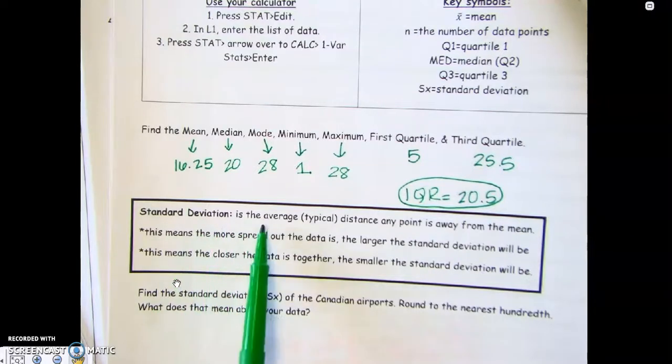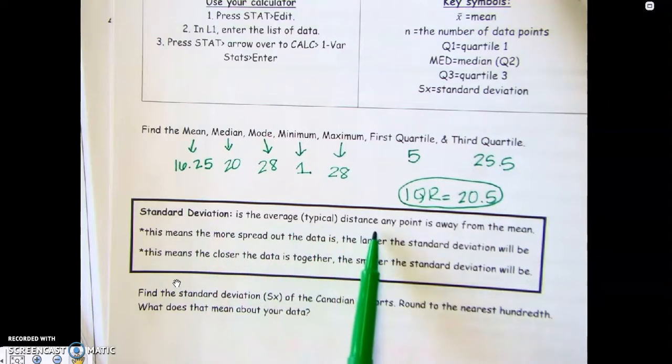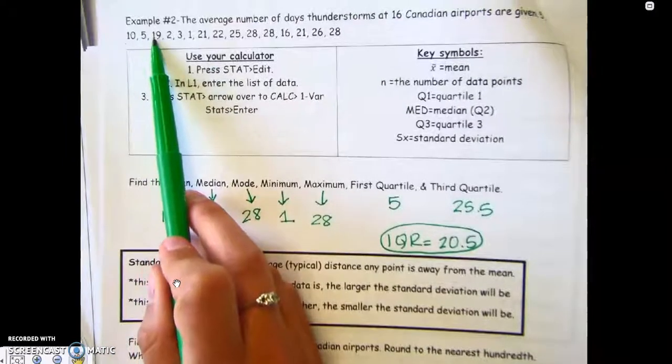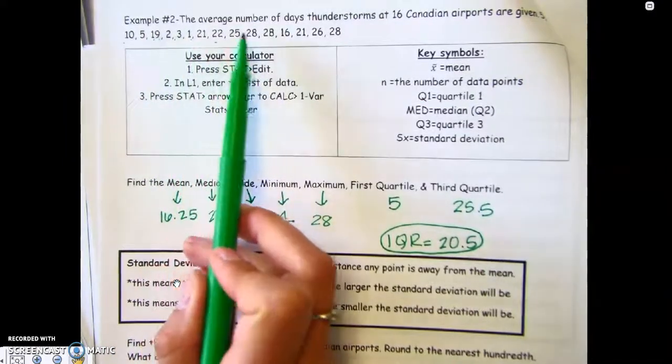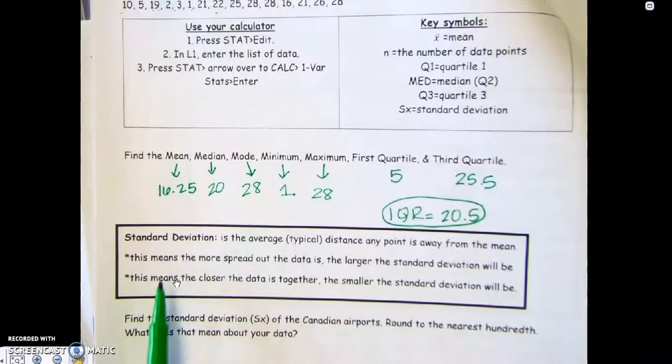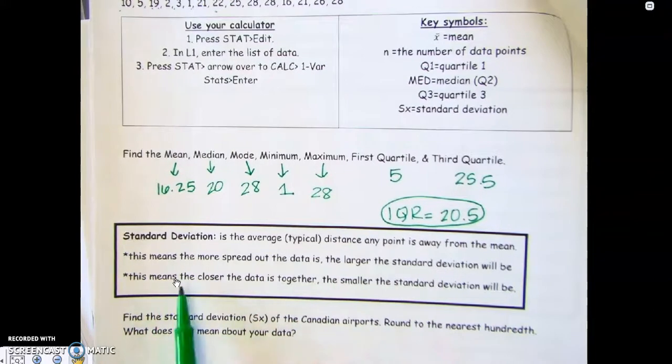So standard deviation is the average distance of any point from the mean. So that means it measures how far away this number is from the mean, this number, this number, this number. It calculates how far each number is away from the mean, and then it gives you a value for the data set. So the more spread out the data is, the larger the standard deviation will be. The closer the data is, the smaller the standard deviation will be.